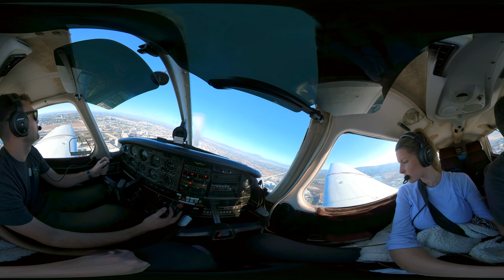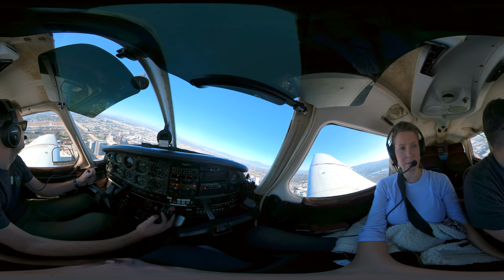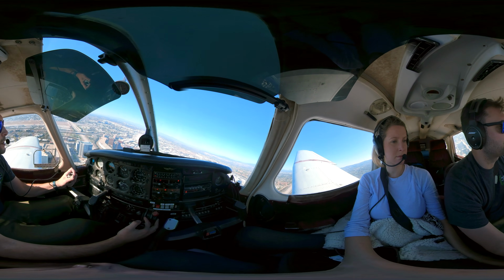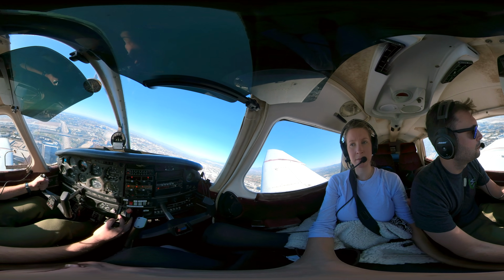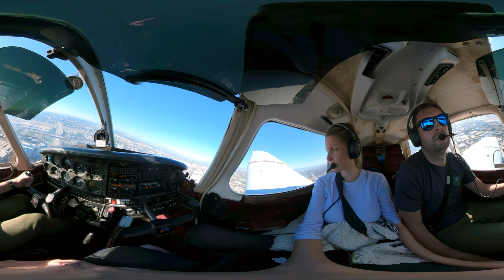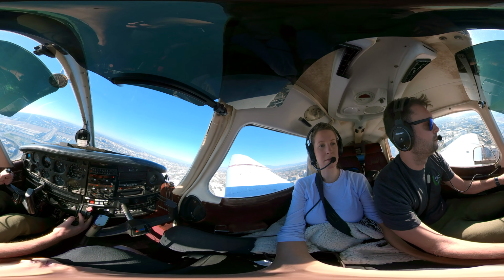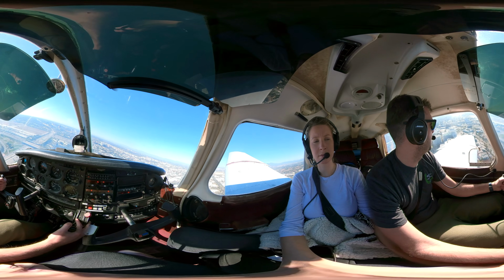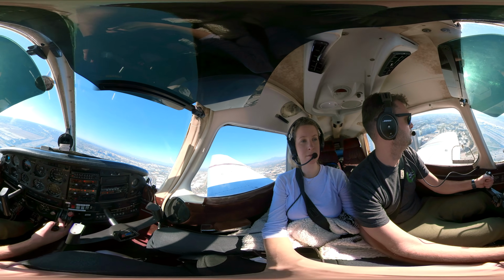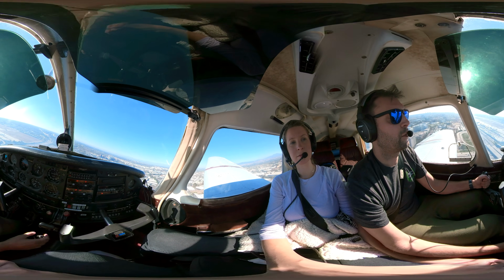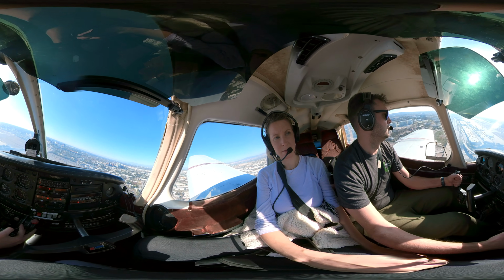So doing this pattern entry, this approach here, I kind of treat it as just a big 270, and you can see here that I'm keeping it again really tight. There's no reason to go out any further than this. I'm very comfortable with keeping my left base pretty much over the freeway or a little bit past the 405 down there. And again, proper descent planning and just energy management, you don't need to go any further out in these trainers.